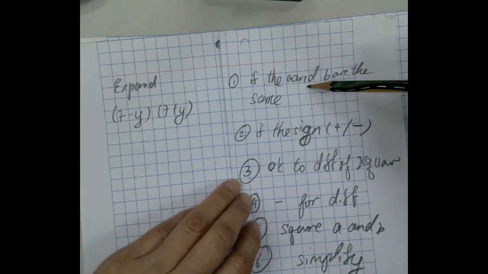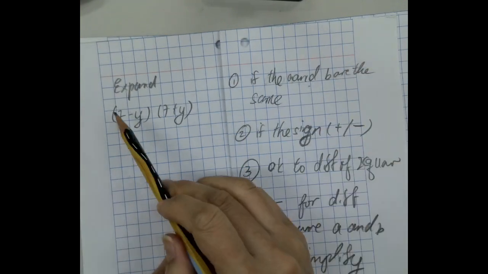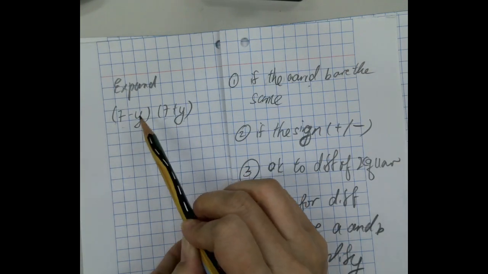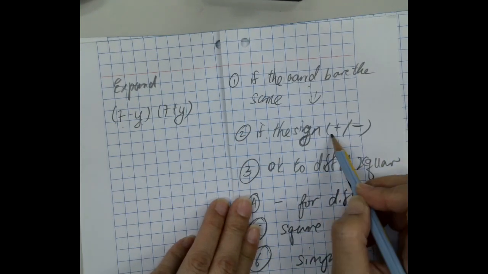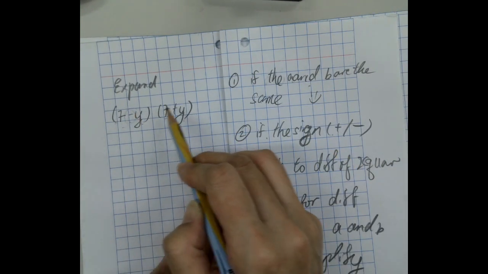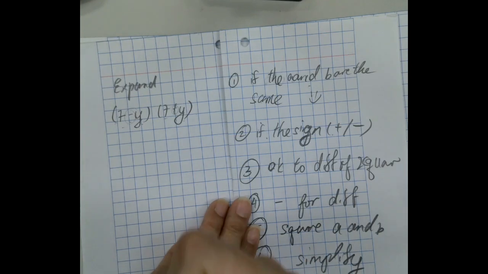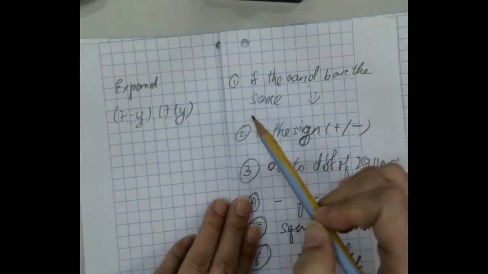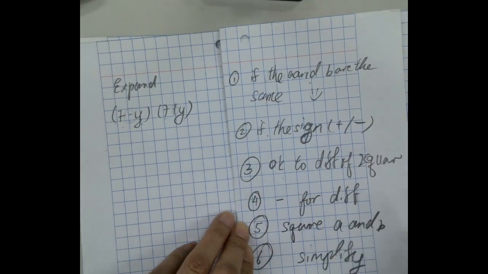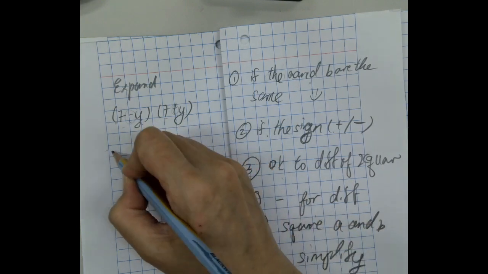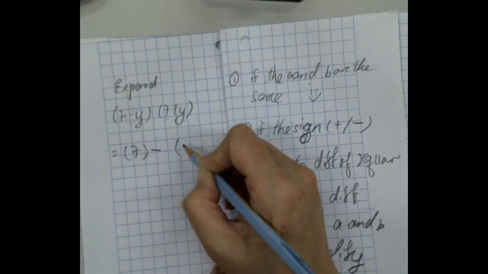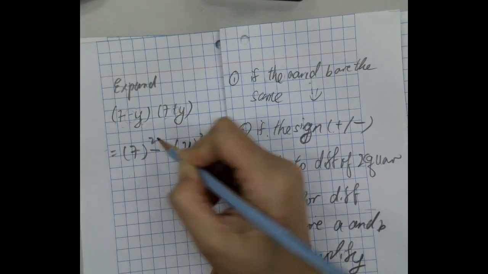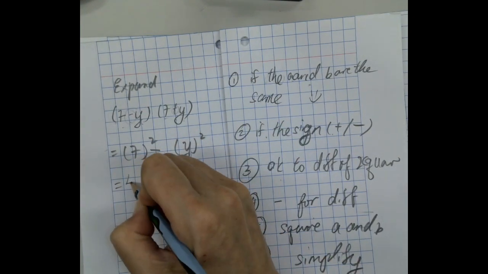Before we start, we check if a and b are the same: 7 and y, 7 and y. Done. And then the signs are different, one is minus and one is plus, fine. Then we have the minus for the difference, and the two squares written down in brackets, and then you simplify.